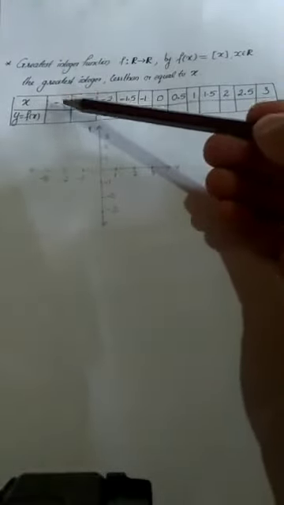If x is minus 3, then the greatest integer of minus 3 is minus 3, there is no doubt, because minus 3 is an integer. Minus 2 is an integer, so it is minus 2. Minus 1 is an integer, so the image of minus 1 is minus 1.